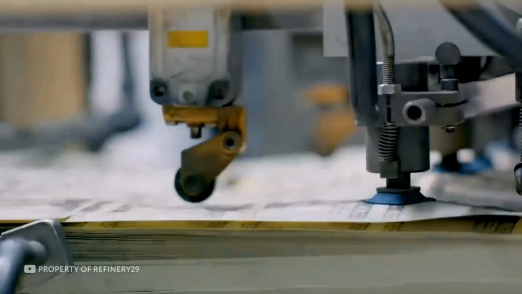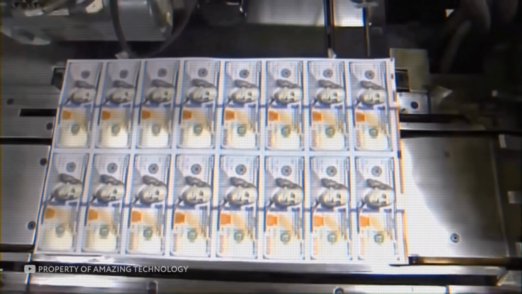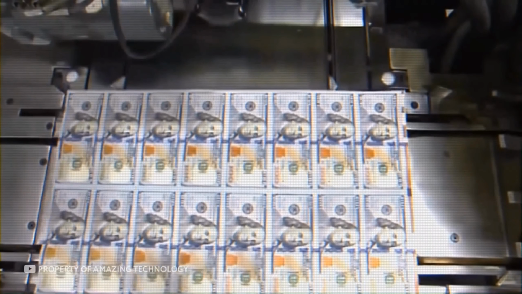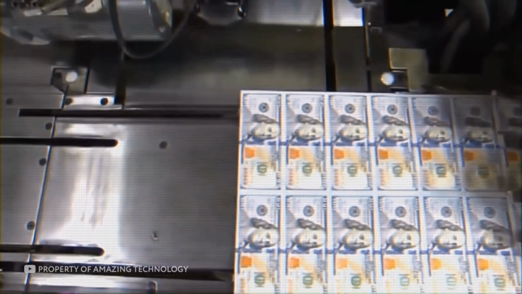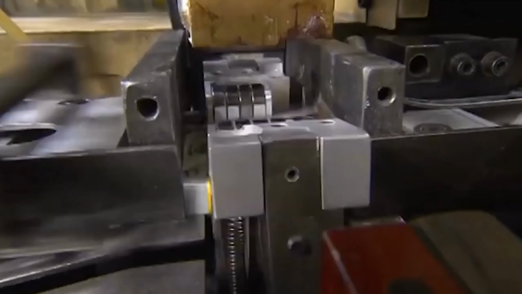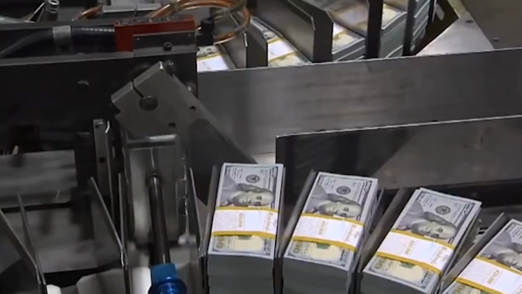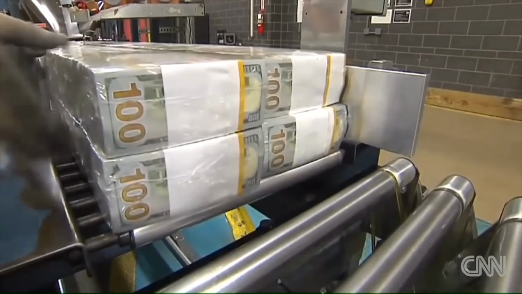After verification, the sheets are assigned serial numbers and Federal Reserve designations. In the workshop where the money goes at the final stage, the sheets are finally cut. After that, they are counted and packaged. Now they are ready to be sent to the Federal Reserve Bank, from where they will then spread to various banks in the US and around the world.